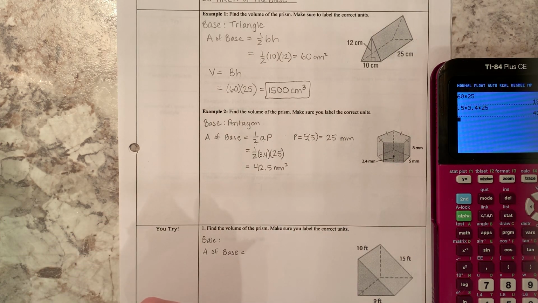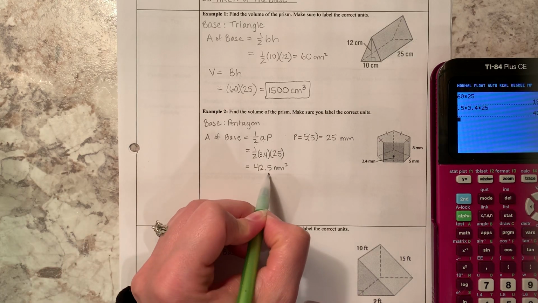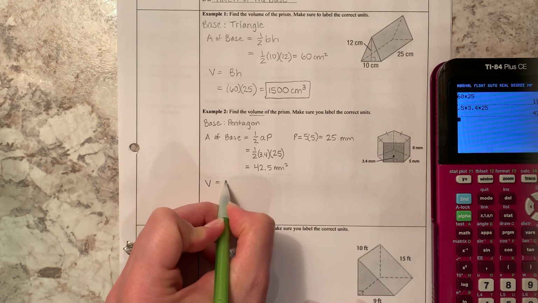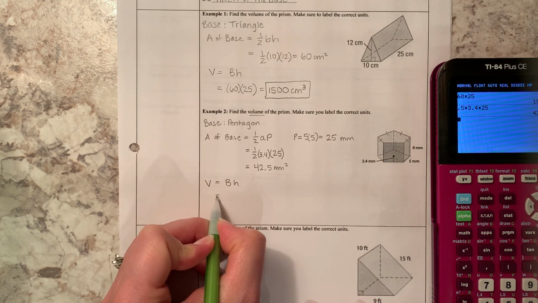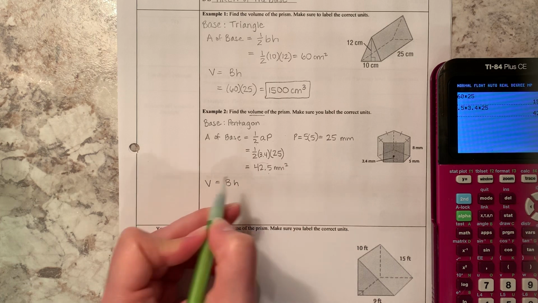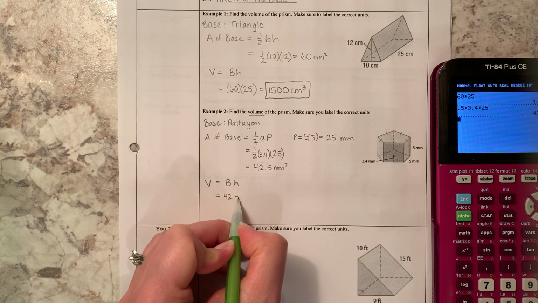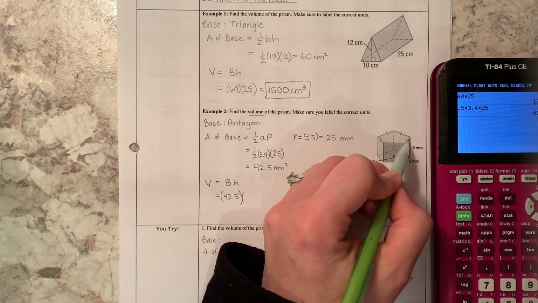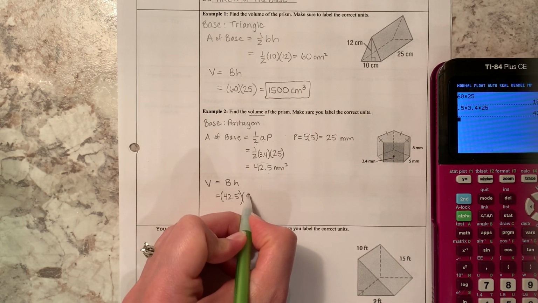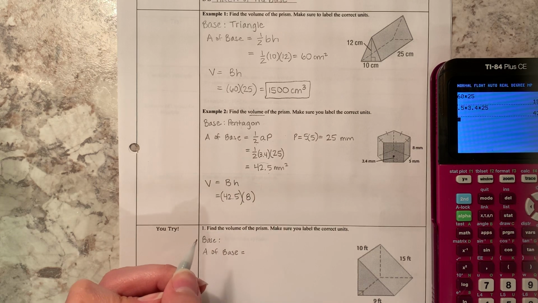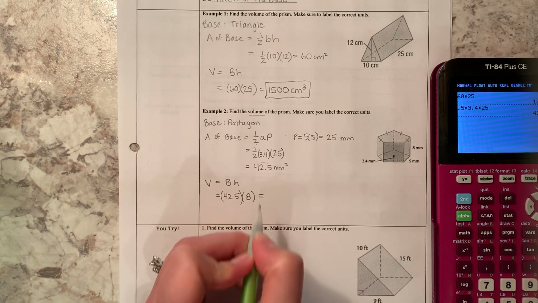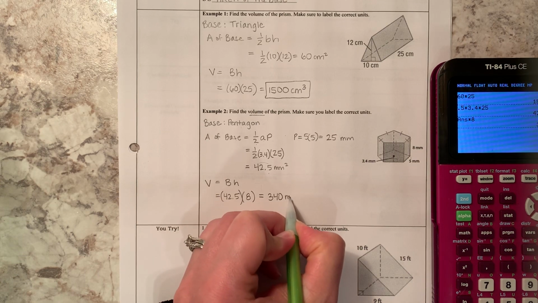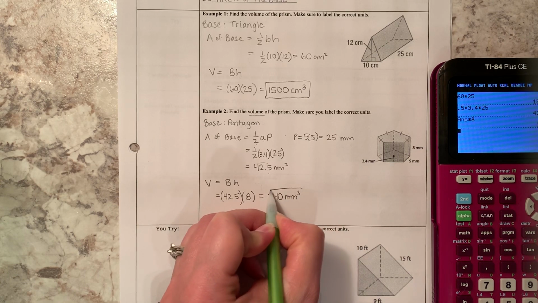Now, that is not my final answer. Again, I'm looking for the volume, so I have to find the area of the base times the height of the object. The area of the base I just found was 42.5, and the height of my object is how tall this present looking box is, so times 8, okay? If I multiply those together, I get 340 millimeters cubed.